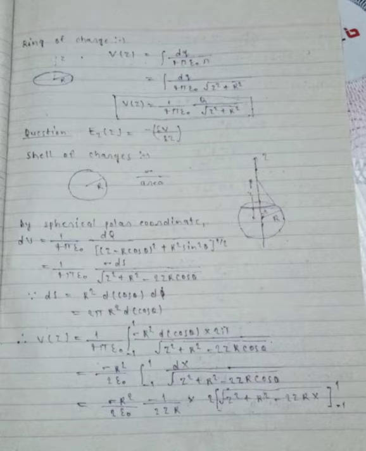I can write as dx divided by the square root of z square plus r square minus 2 z r x. This integration is very easy to carry out, and I can write this as sigma r square over 2 epsilon 0 times minus 1 over 2 z r times 2 the square root of z square plus r square minus 2 z r x, from minus 1 to 1.